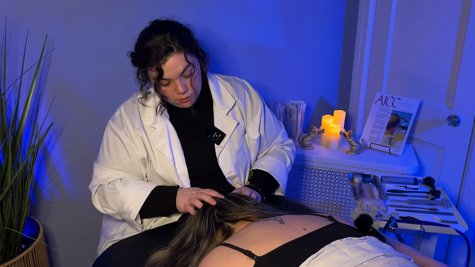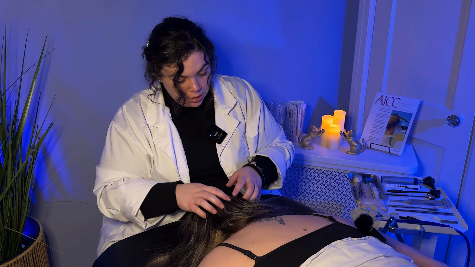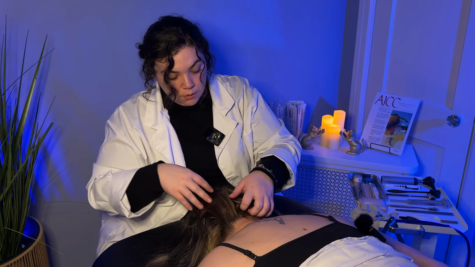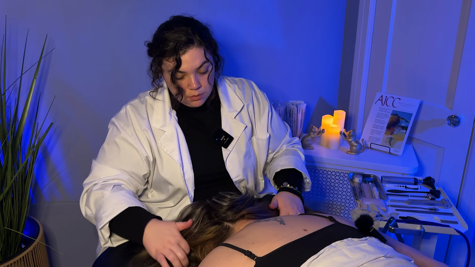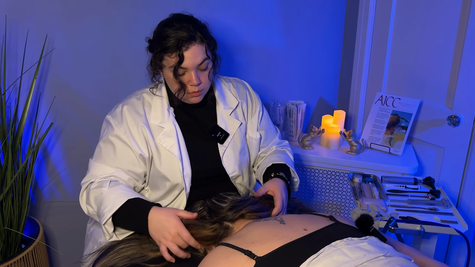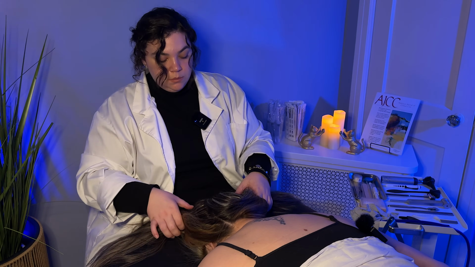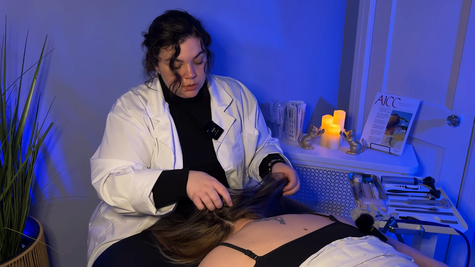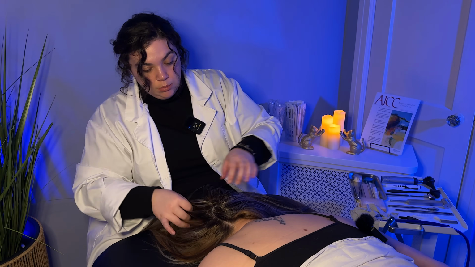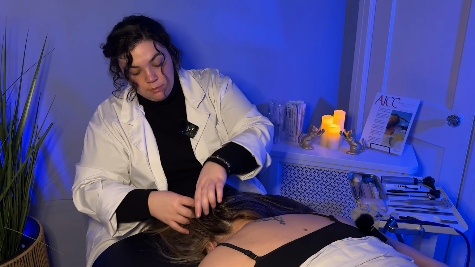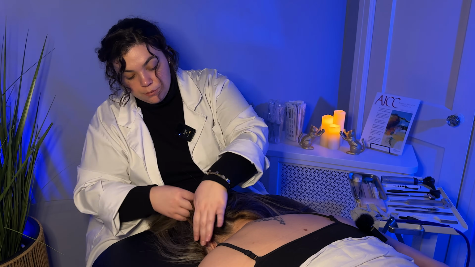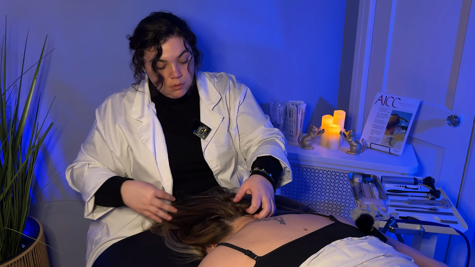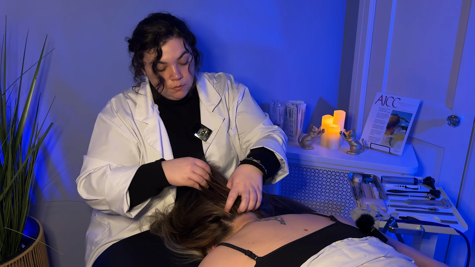So I definitely see a need for some tension relief. So what I'm going to do, just to start, is bring your hair towards me. So just moving forward here.